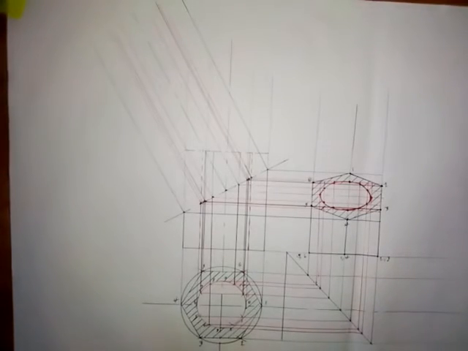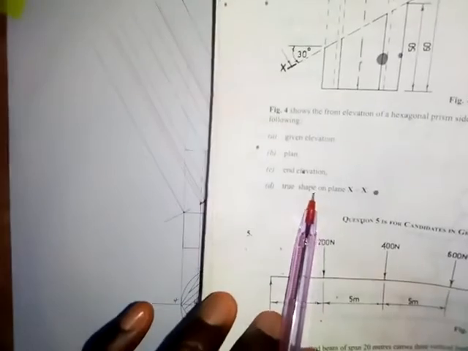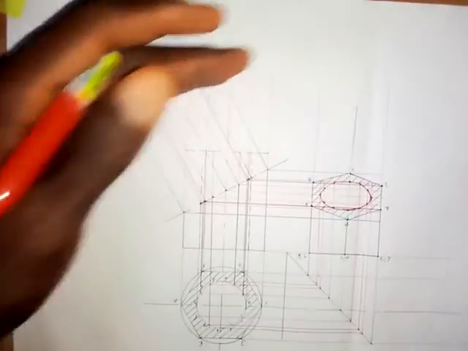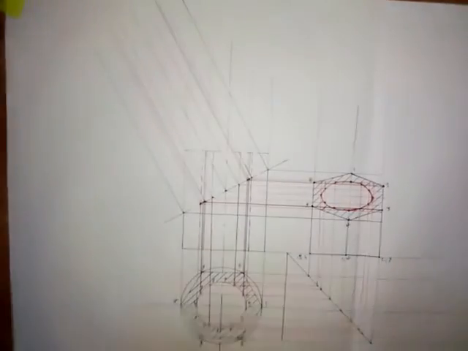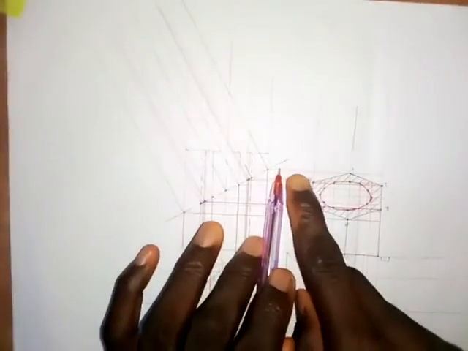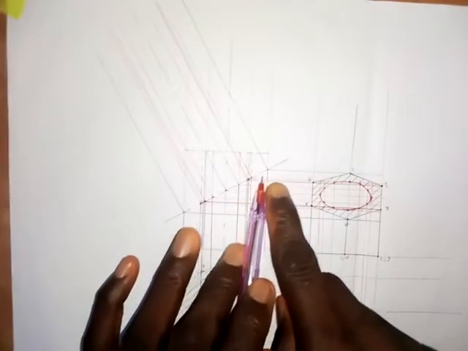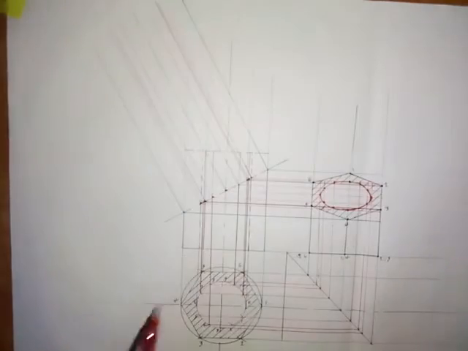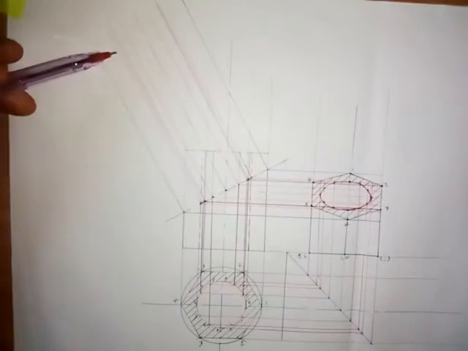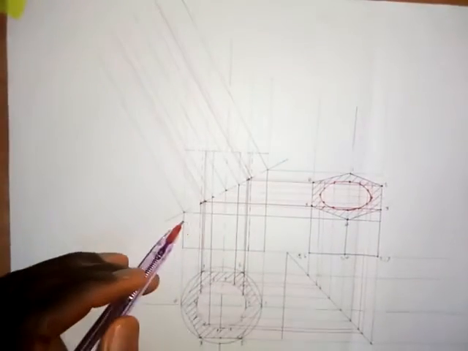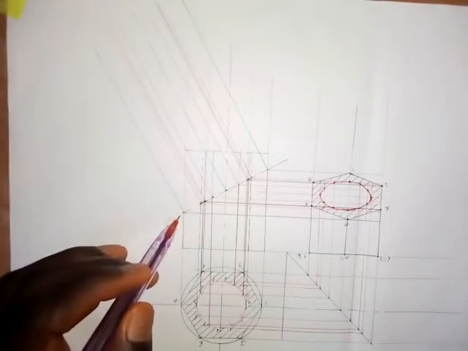So the next thing that we want to do is draw the true shape on plane XX. The true shape will be drawn here. If you remember, this cutting plane is inclined at an angle of 30 degrees to the horizontal. These lines that I've drawn here are perpendicular to the cutting plane. They are at 90 degrees to the cutting plane.